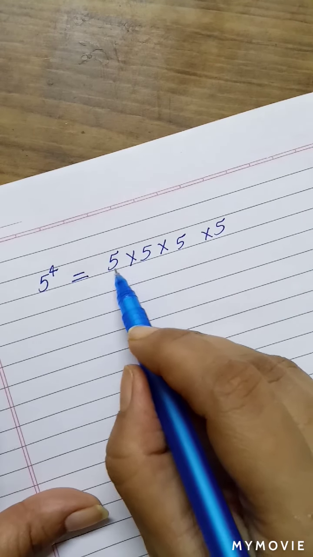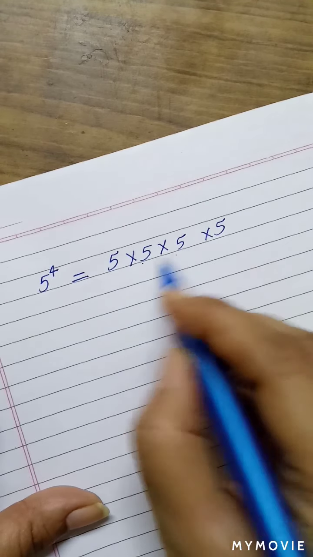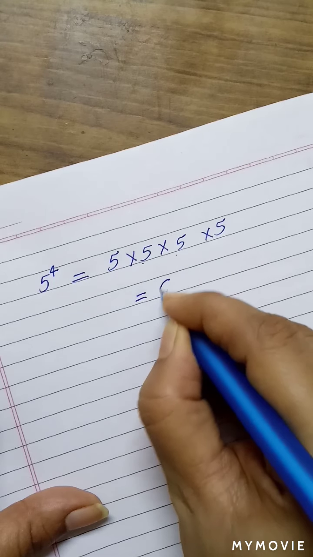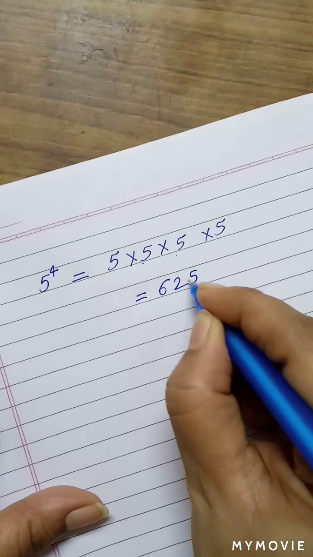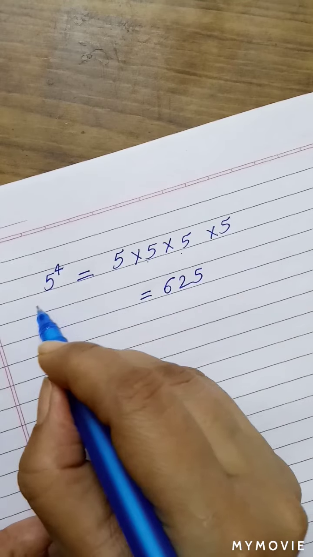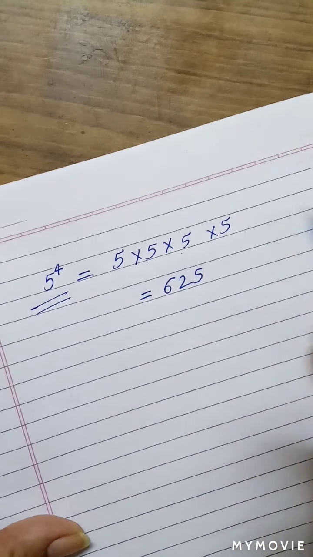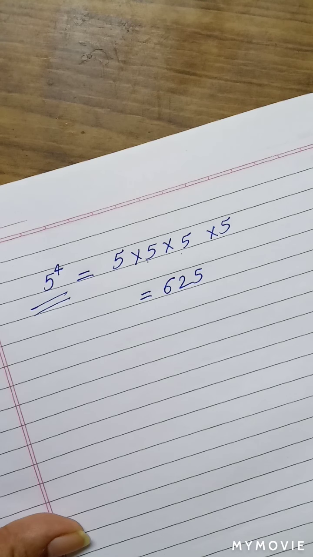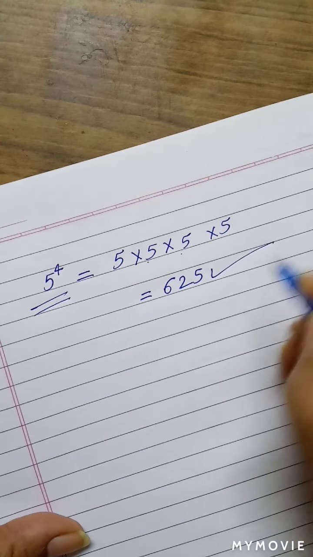So here we have 5 into 5 into 5 into 5. This is going to be 625. And what do we actually call this number? This is called 5 raised to the power 4, or we can also call it the 4th power of 5. And the result is 625.